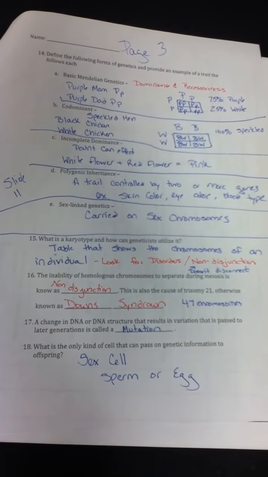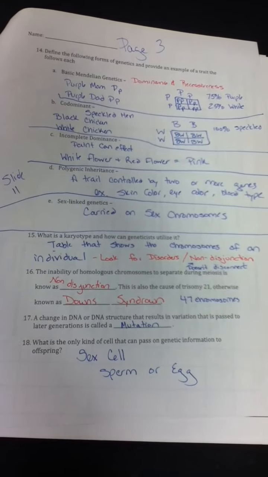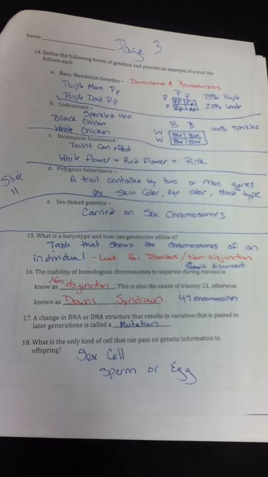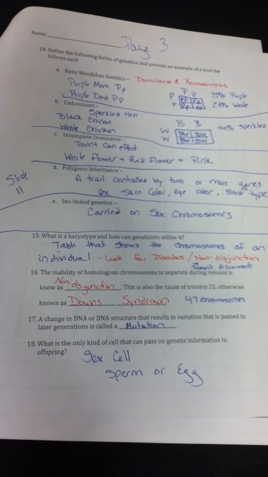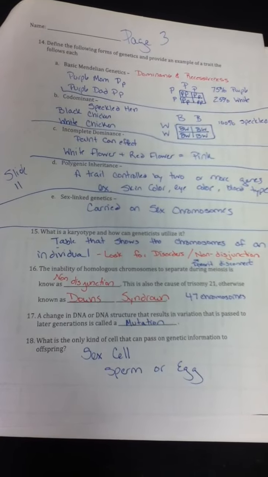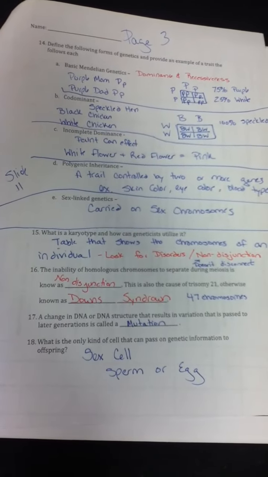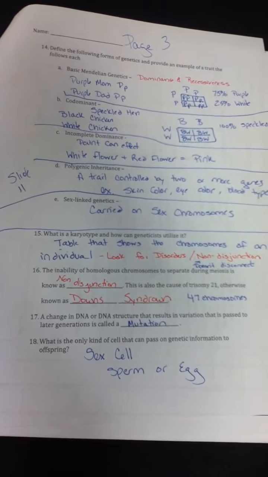A change in the DNA or DNA structure that results in variation that is passed to later generations is called a mutation. And the only kind of cell that passes on genetic information to the offspring is a sex cell, or a sperm if you're a boy, eggs if you're a girl.